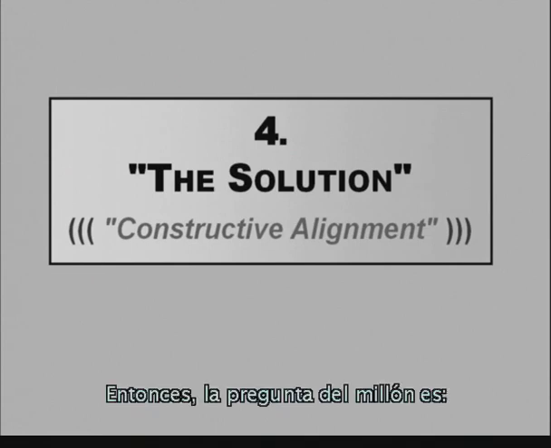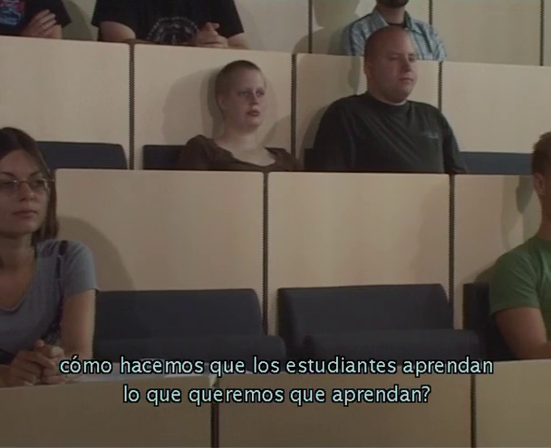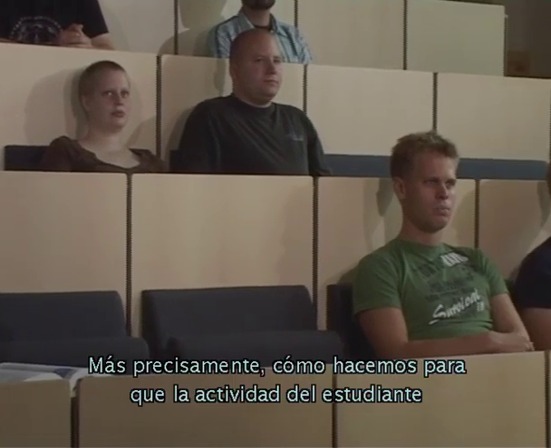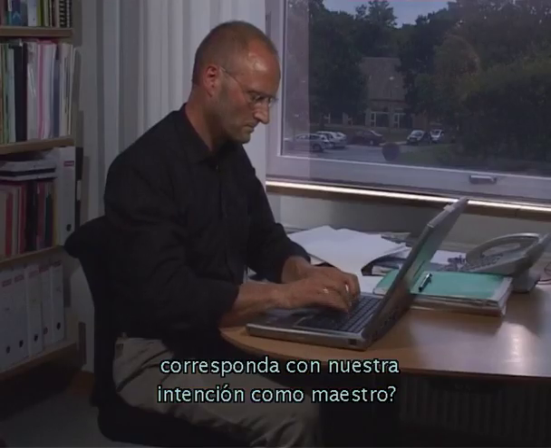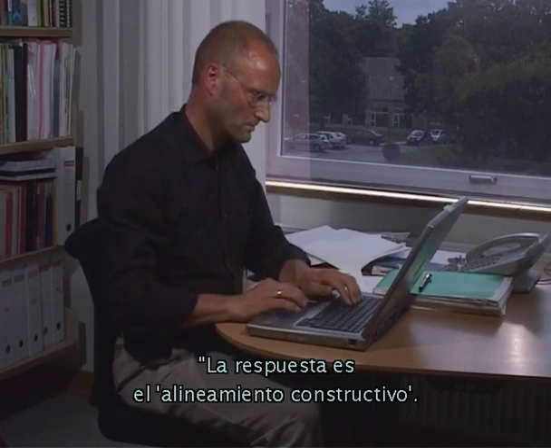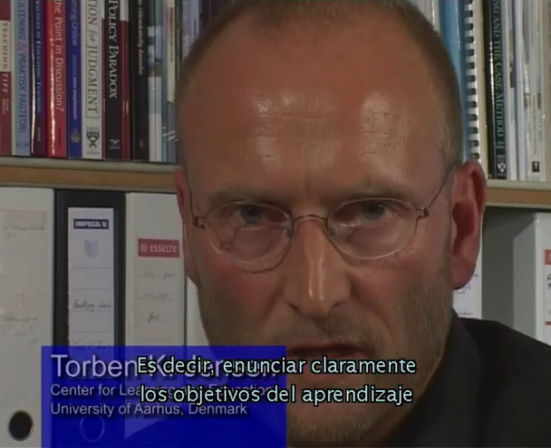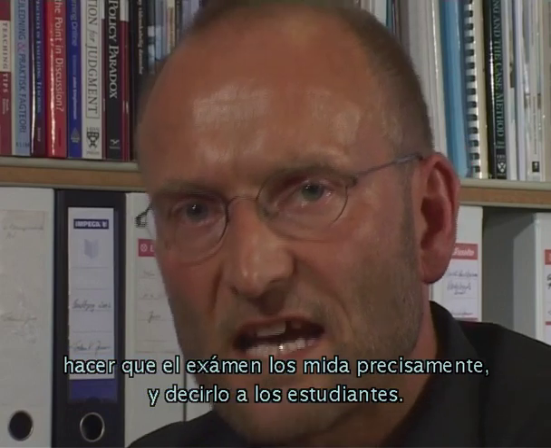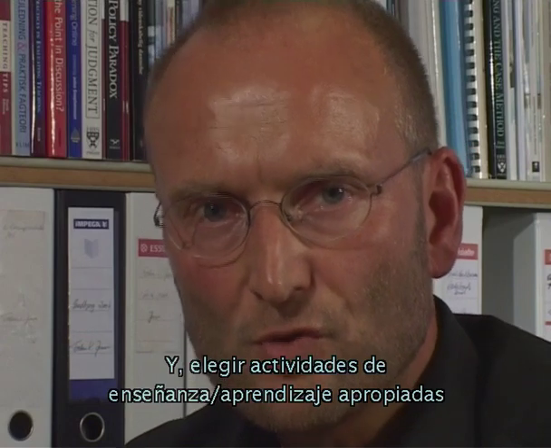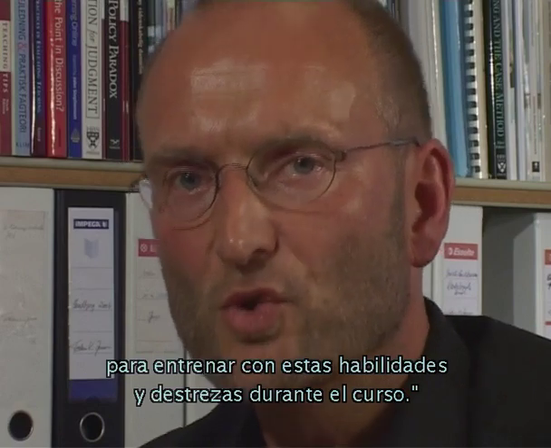In this particular course, the million-dollar question is, how do we get students to learn what we want them to? More precisely, how do we get a student's activity to match our intention as a teacher? The answer is constructive alignment. That is, to clearly state the learning objectives of the course in terms of the SOLO taxonomy, to make the exam measure precisely those and tell this to the students, and to choose appropriate teaching learning activities to train these skills and competences during the course.